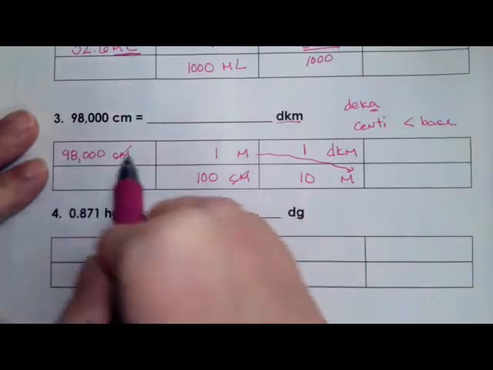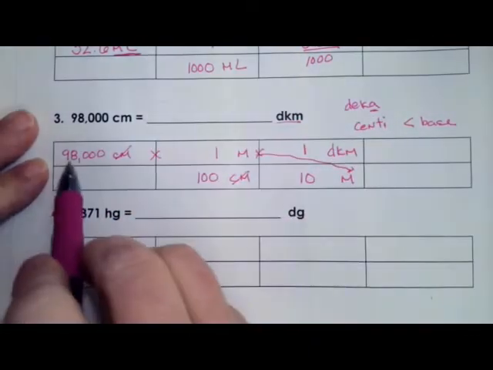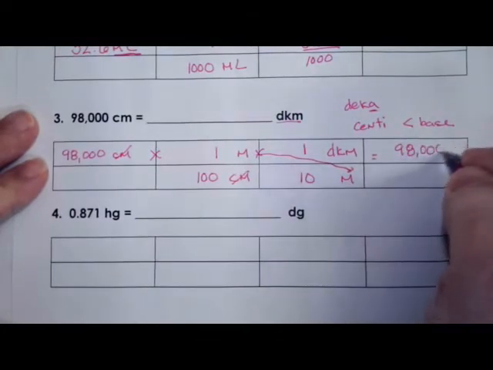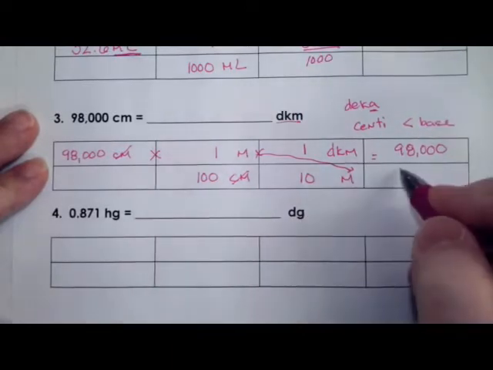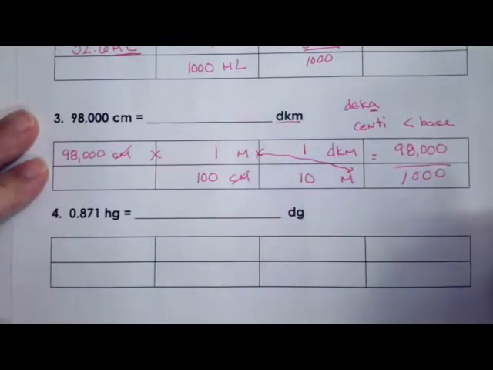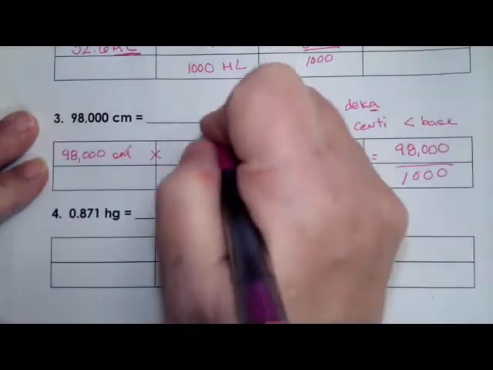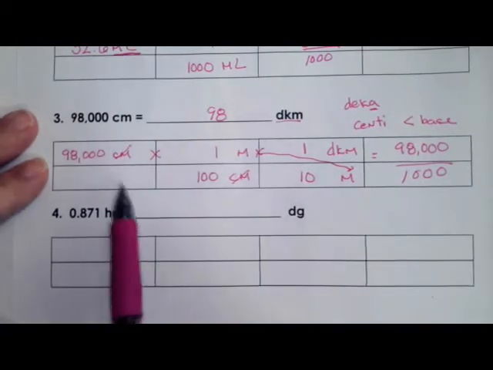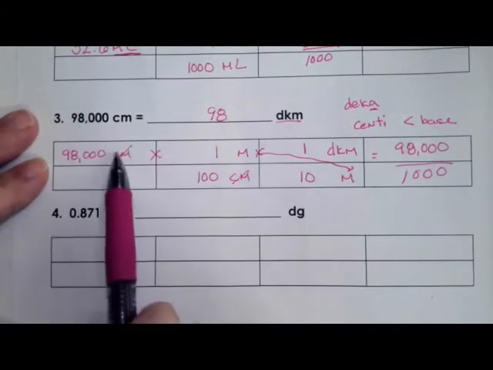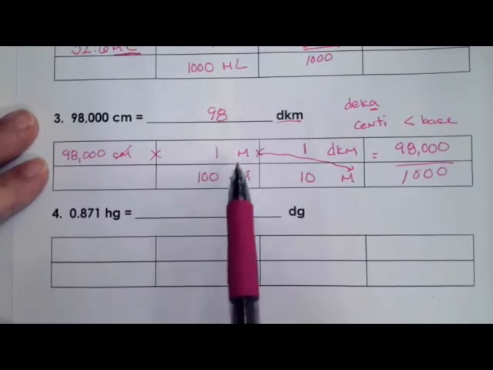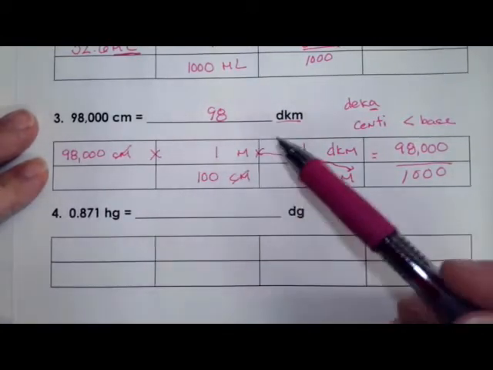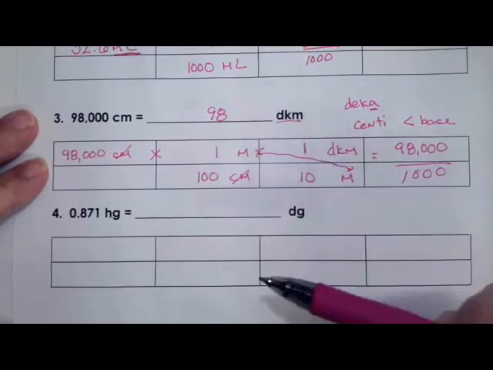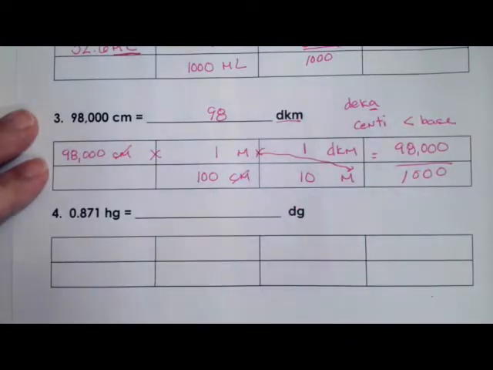So now we're going to multiply across the top. So we got 98,000 times 1 times 1, and that equals 98,000, divided by 100 times 10, which is 1,000. And when you do the math out, it ends up being 98. Okay, so let's recap. We started out just exactly the same, put whatever unit is here down below, changed it into the basic unit this time because it's easier a lot of times to do that, because who wants to remember how many centimeters are in a decameter? If you can change it into the basic unit, you're all good to go.